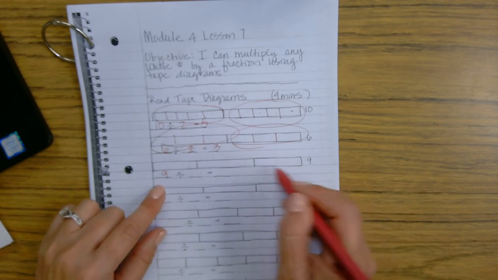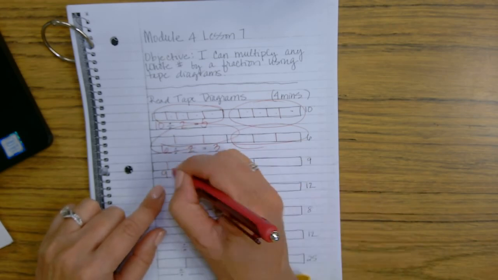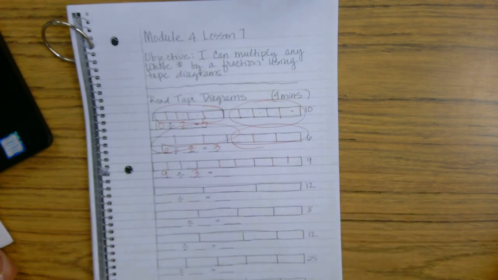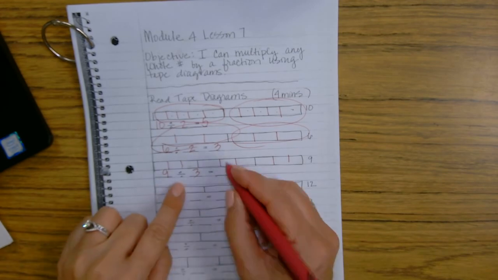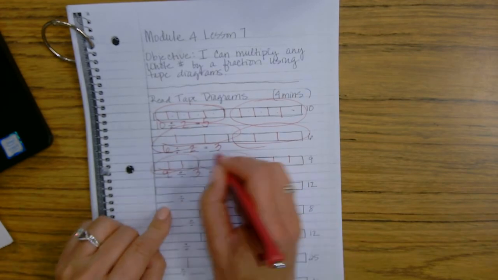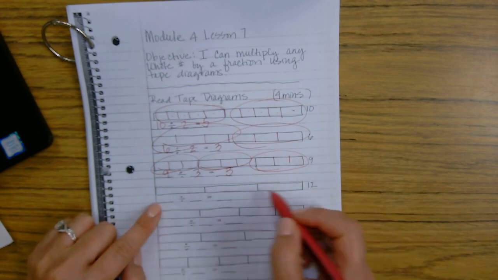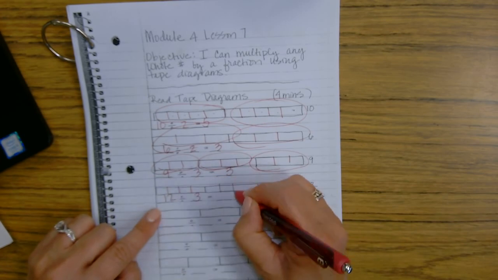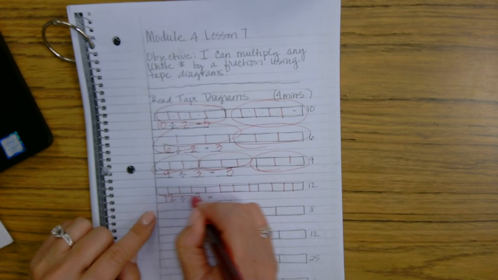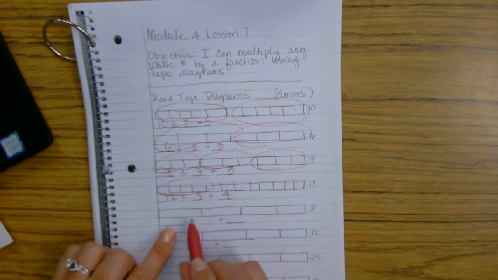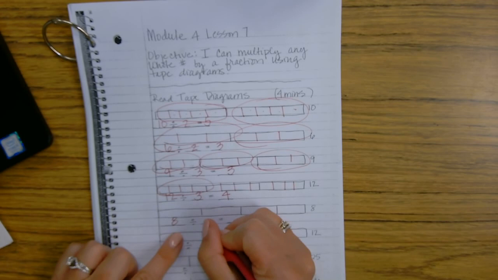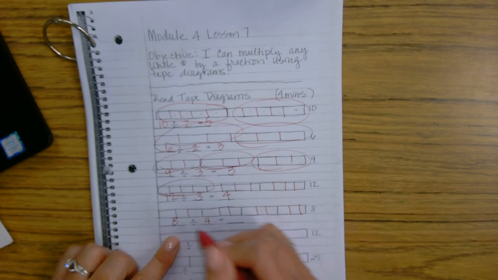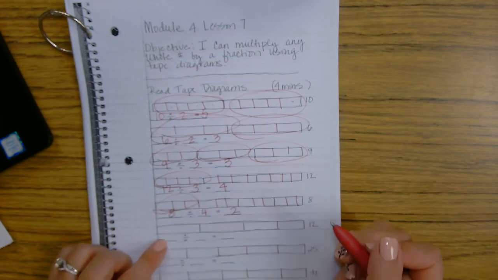Then 9. You have 9 total. You're going to divide it into thirds. How many are in each? 3. So 9 total divided by 3 is equal to 3. There are 3 in each group. 12 divided into 3 equal groups. How many will be in each group? There are 4 in each group. Then 8 divided by 4. 8 divided into 4 equal pieces. How many are in each section? There are 2 in each section.